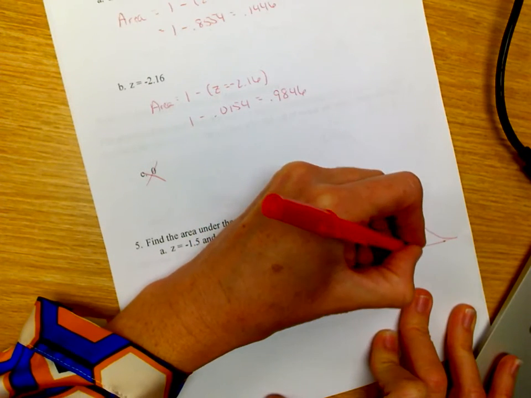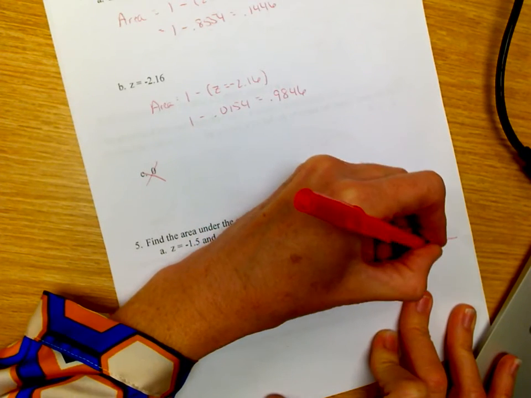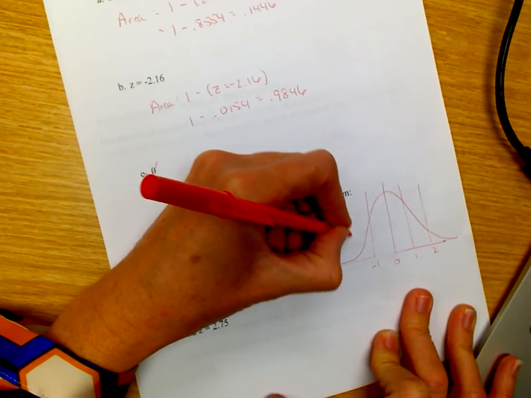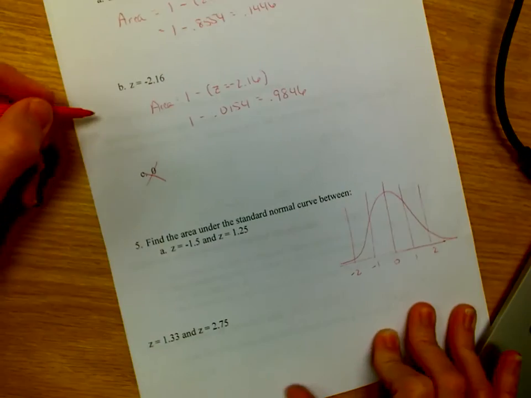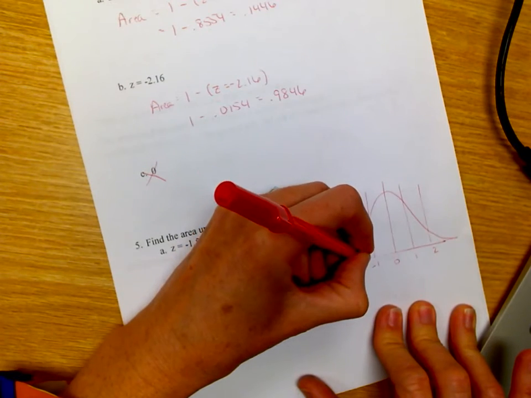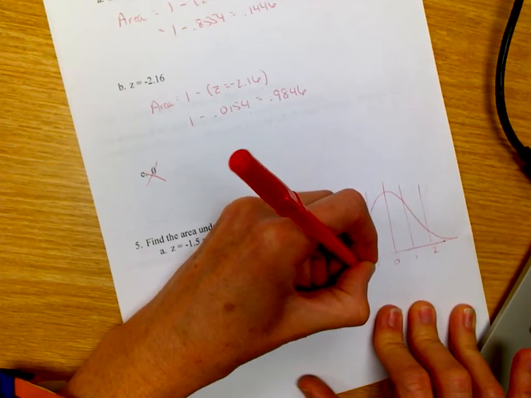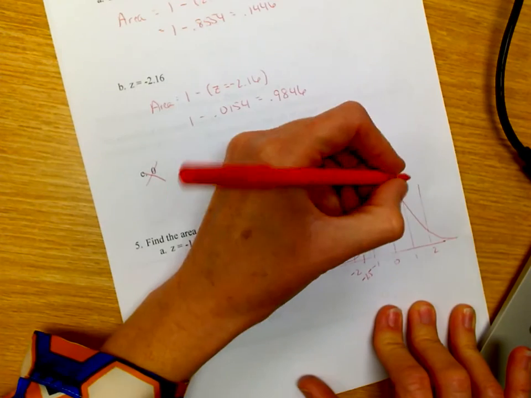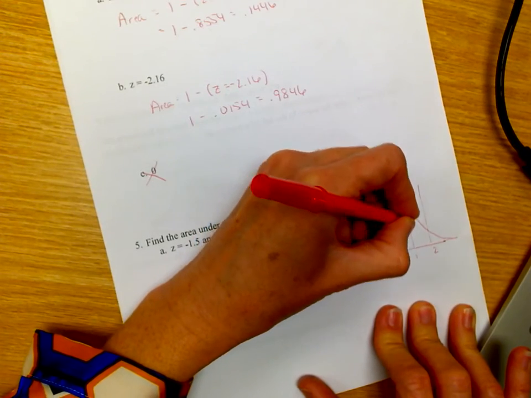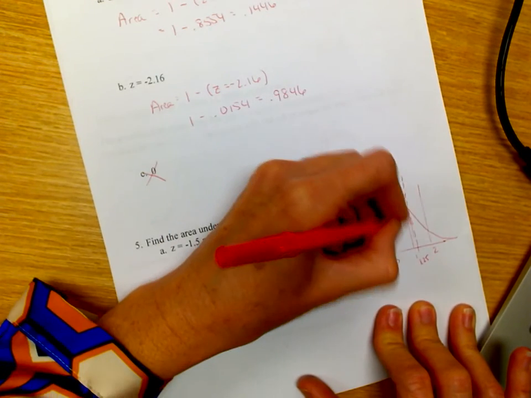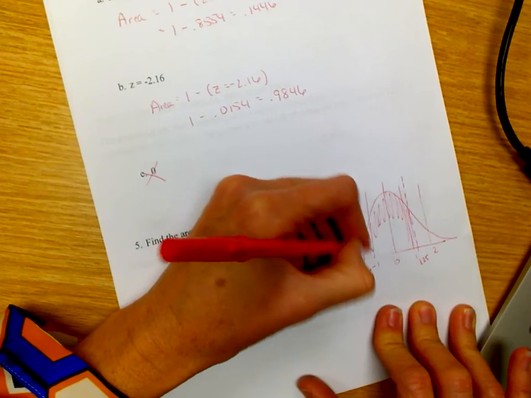Here would be a z-score of 1, a z-score of 2. Here would be a z-score of negative 1, negative 2. We are interested in the area that is between a z-score of negative 1.5 and a z-score of 1.25. And so we're really interested in this section.